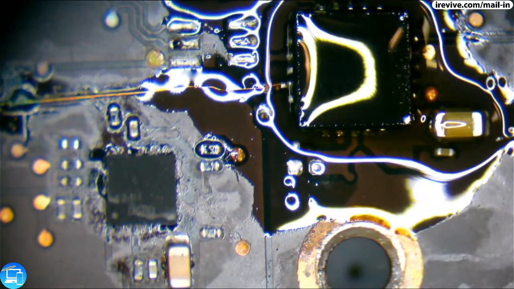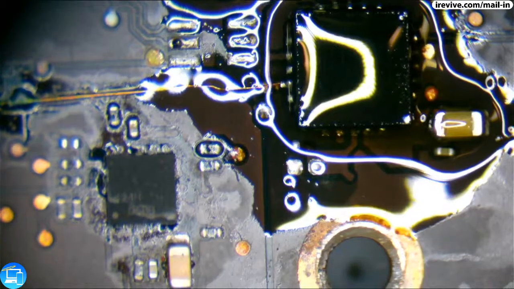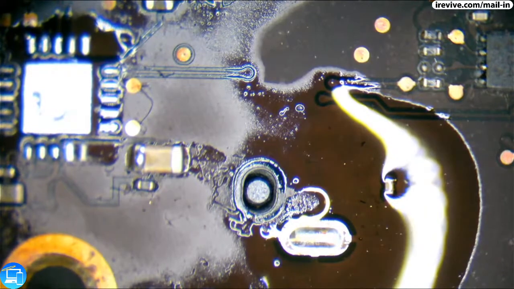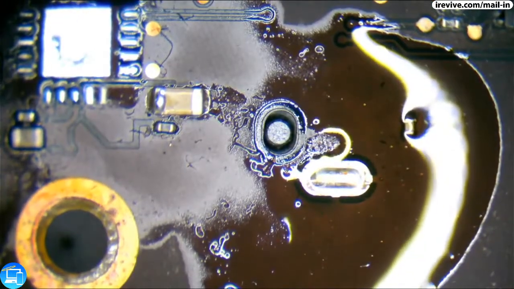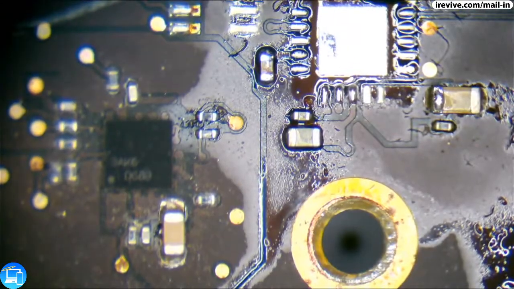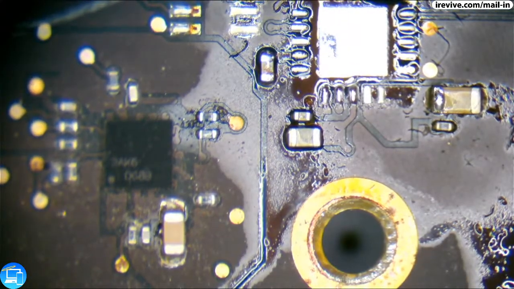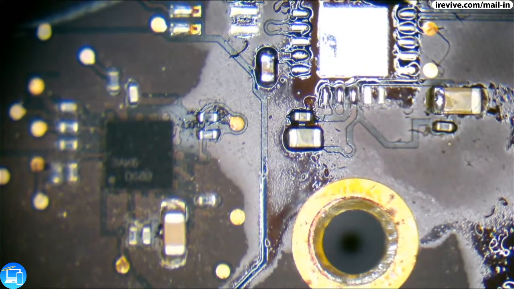Alright, so we got our U3211 on there. Let's go ahead and get our replacement capacitors. Alright, this time I'm going to end up using my micro tweezers, so let me go ahead and switch that out.